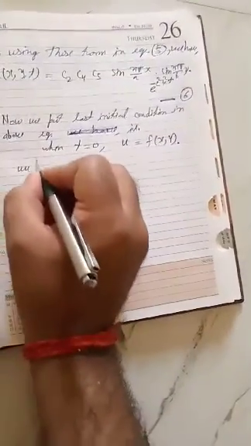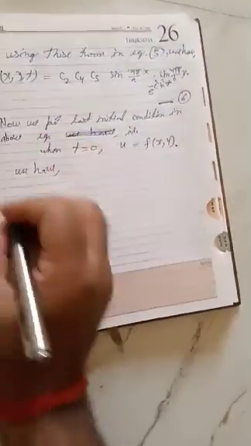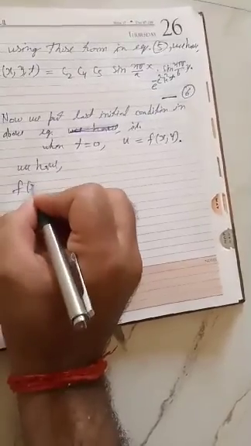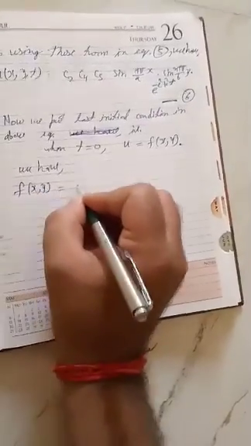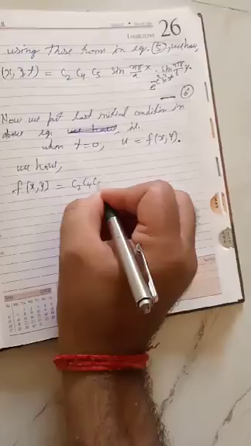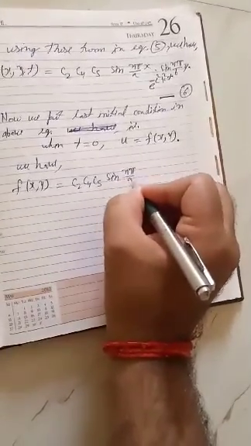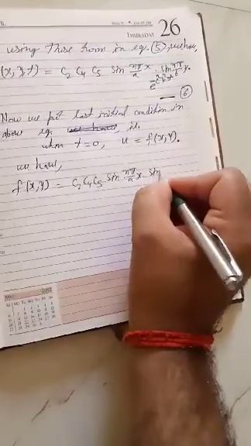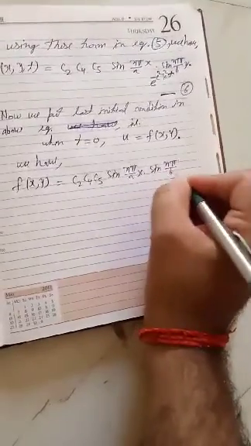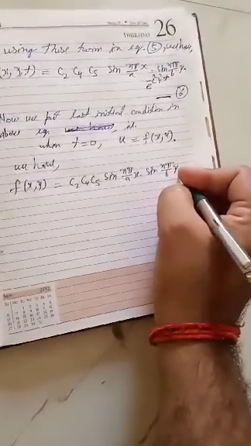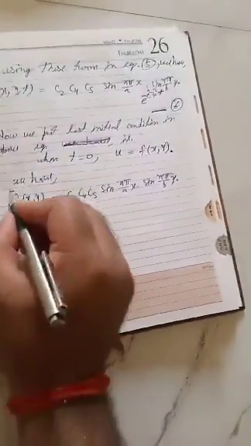We have f of x y is equal to c2 c4 c5 sin of n pi by a x sin of m pi by b y into, when t is 0, e to power 0, that is 1.